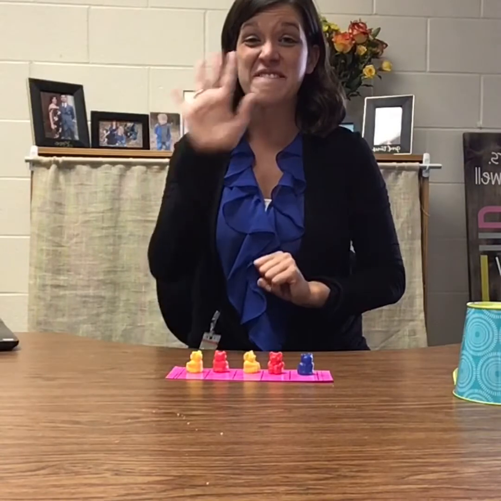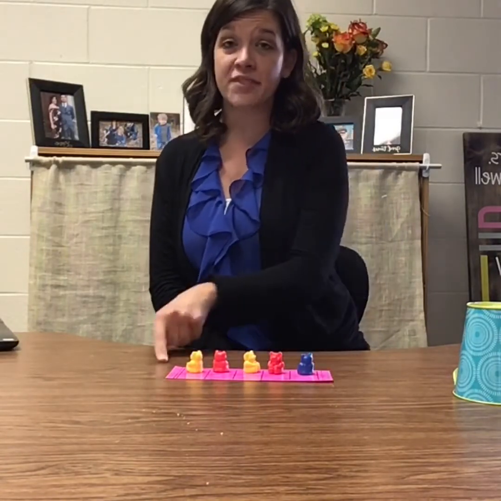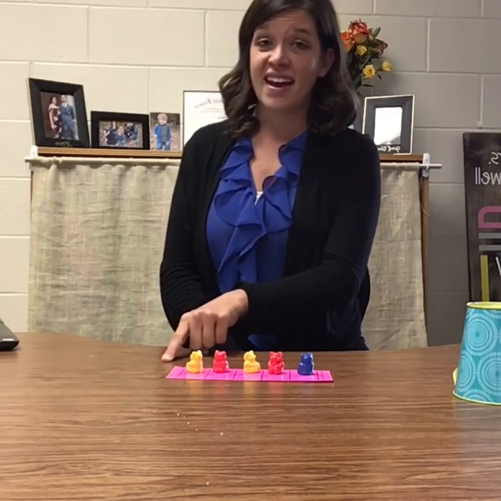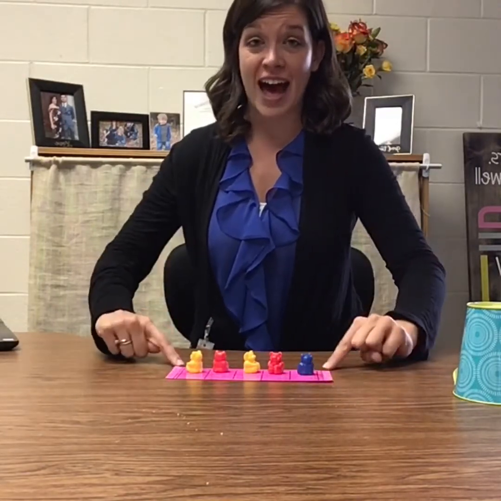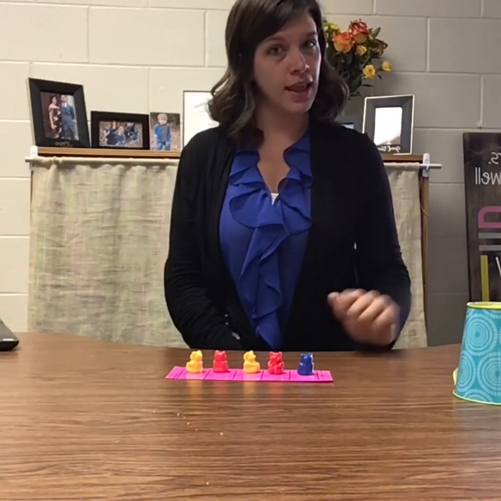I think there are 5 bears sleeping in my cave because there are 5 bears that were out to play, and I know that 5 plus 5 equals 10. Let's check to see.